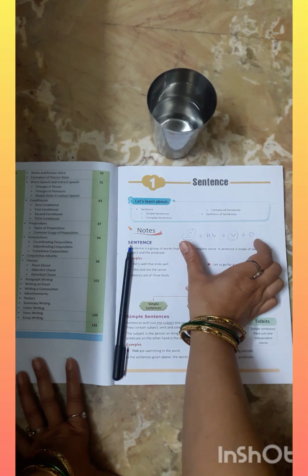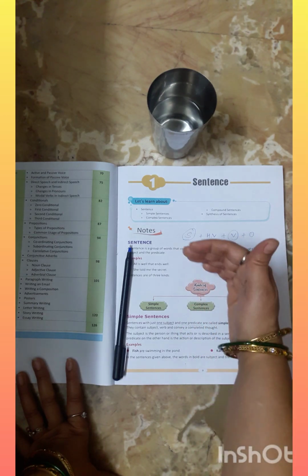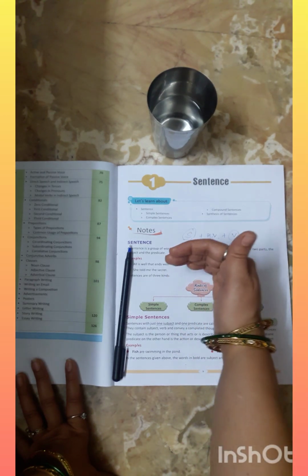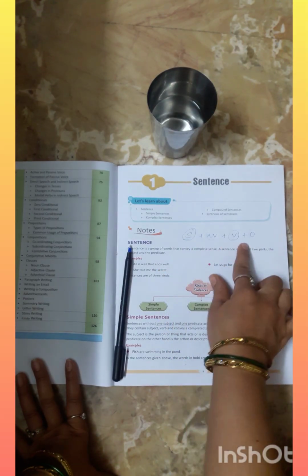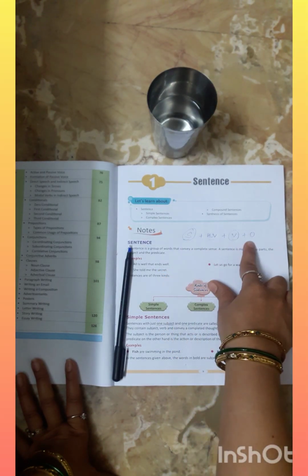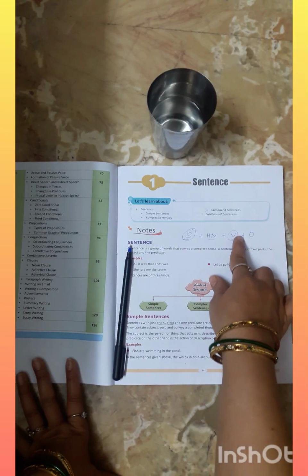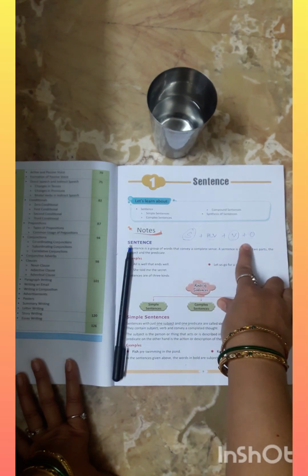But now, in future classes, we are going to learn how to enlarge our sentences. To enlarge a sentence we have to add some things in this basic format.